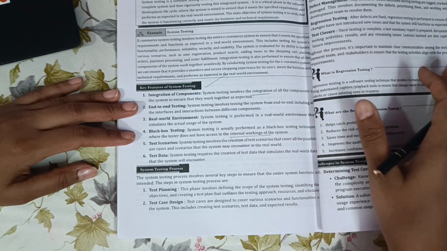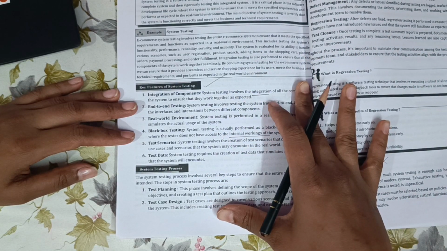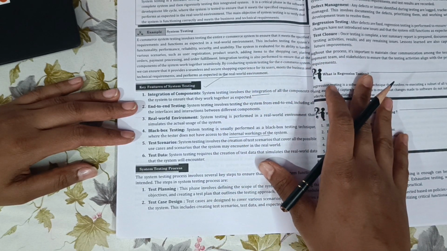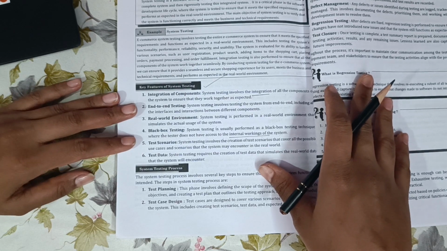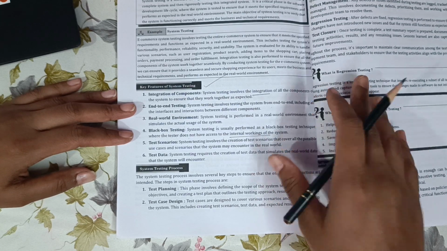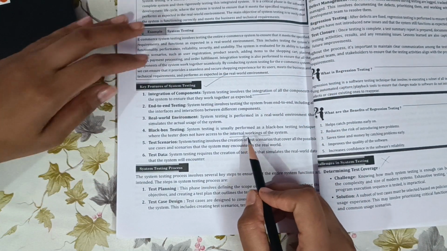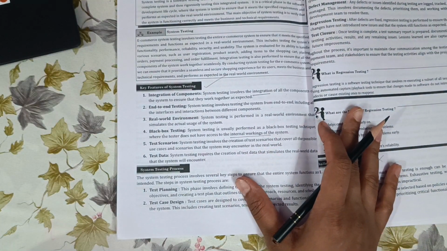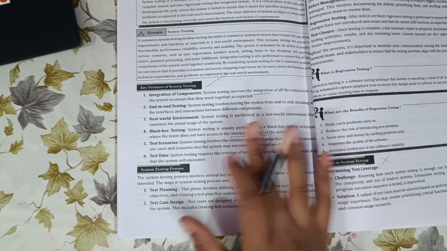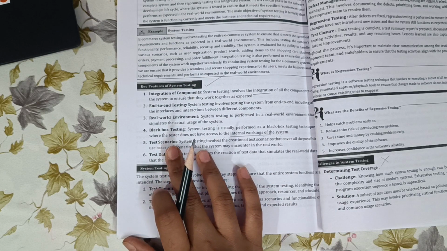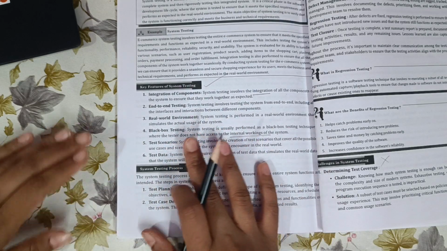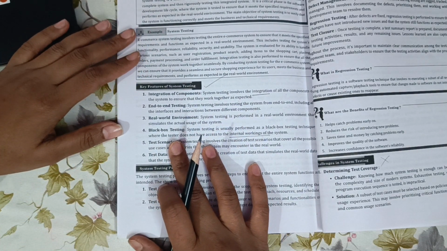Internal means the coding, whatever is implemented with the help of languages like C, Java, C Sharp. That is the internal part. Mostly the software tester will be doing the testing.